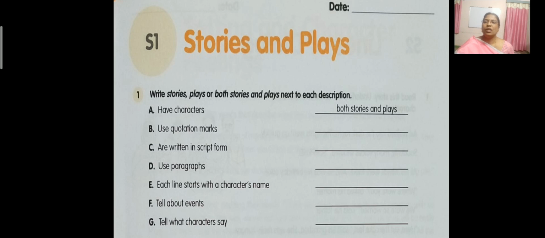Now the next one is use quotation marks. So where do we use quotation marks? Yes, we use quotation marks in stories. Next, are written in script form. Script form is where the character name is given, then the dialogue of the character. So that is called script form, isn't it? Where the action as well as the dialogue will be given. So script form will be only in plays.